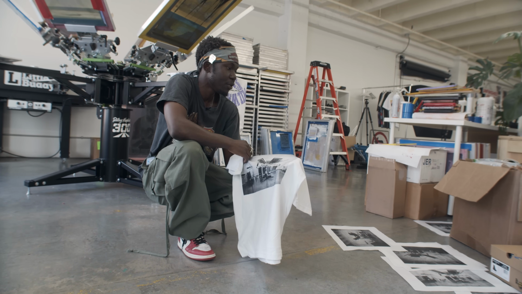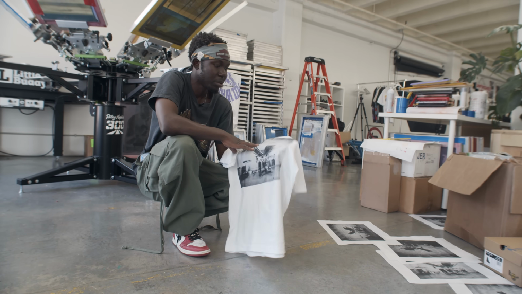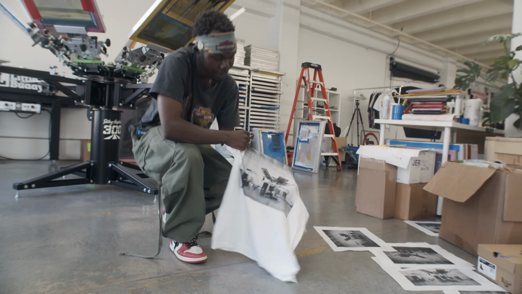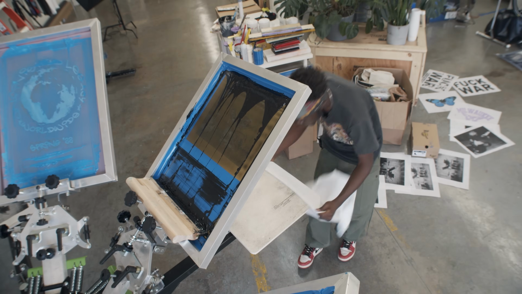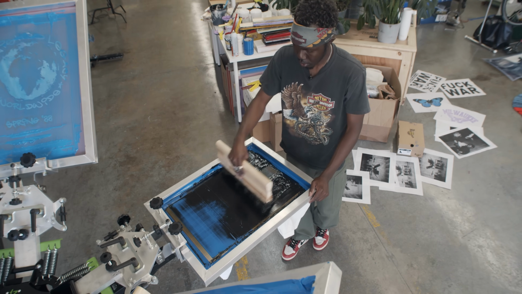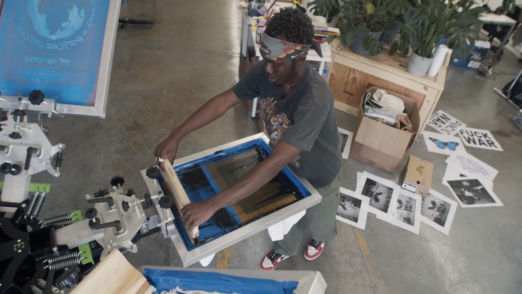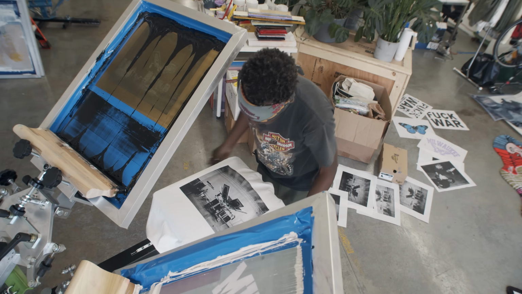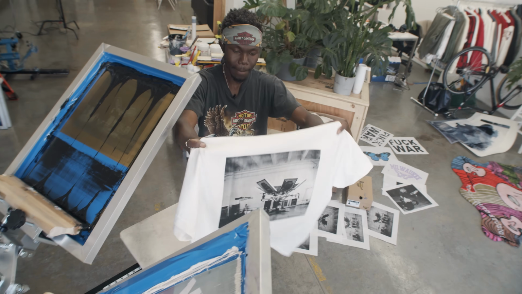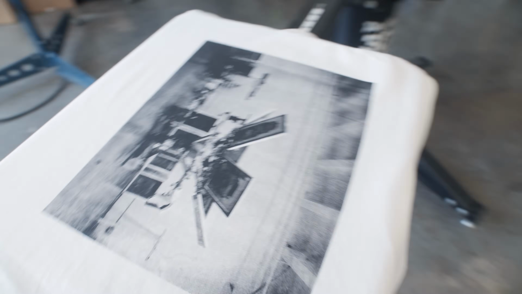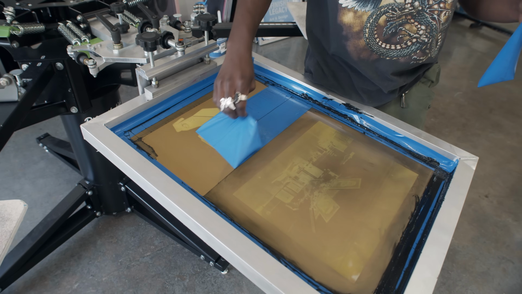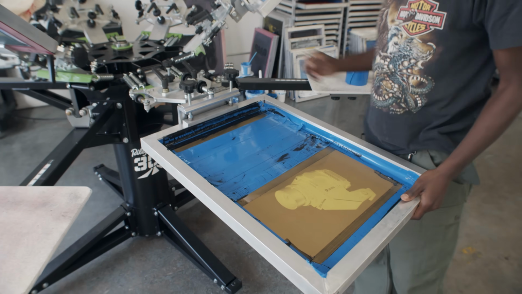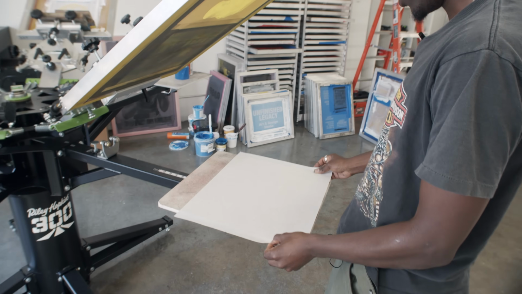I'll do a few sample runs before I print it on a t-shirt, just to get a comparison of the two different images. Yeah, I'm gonna plug this thing back on.